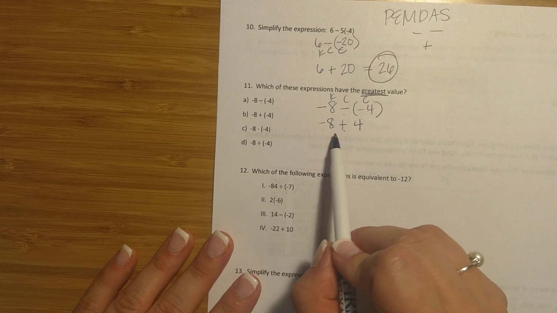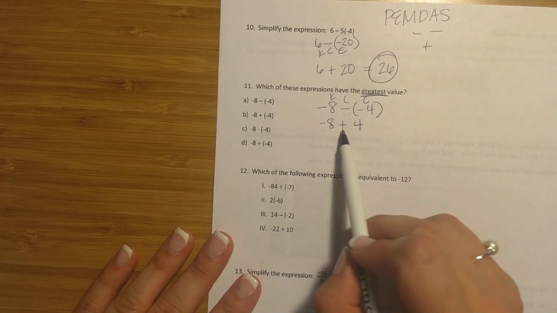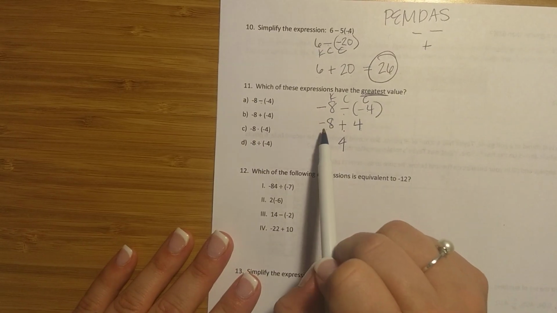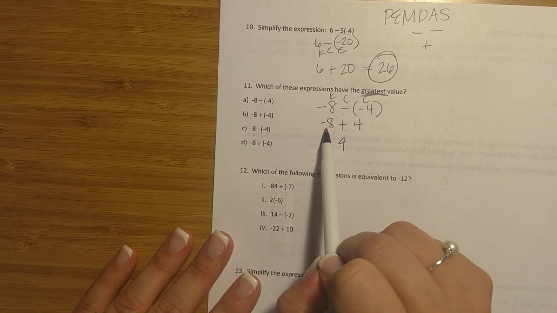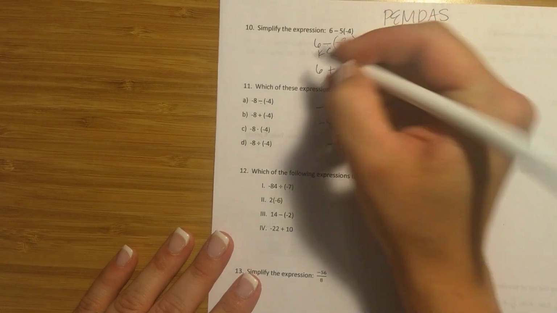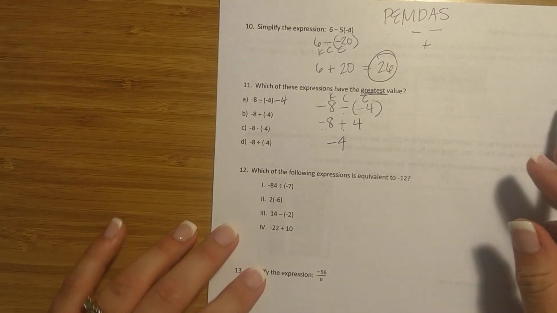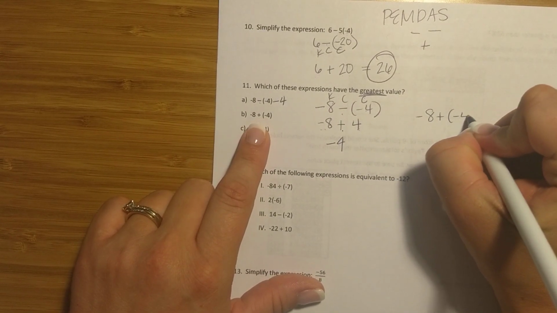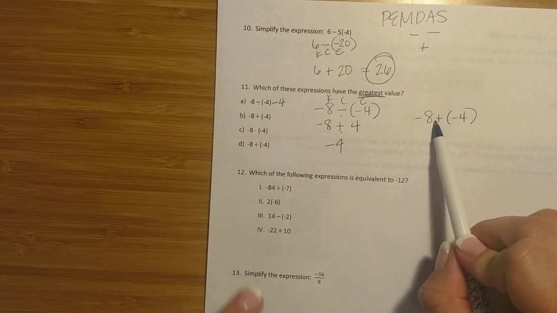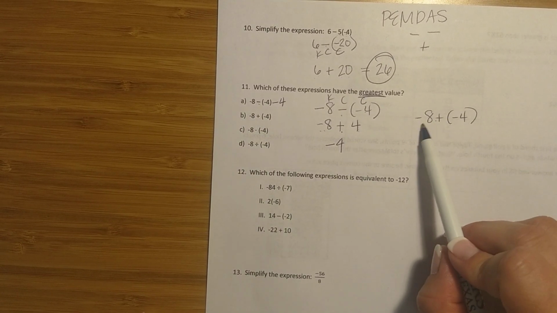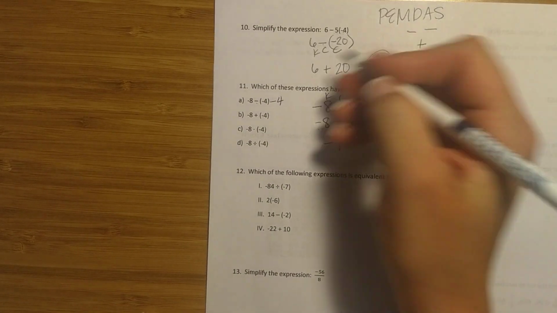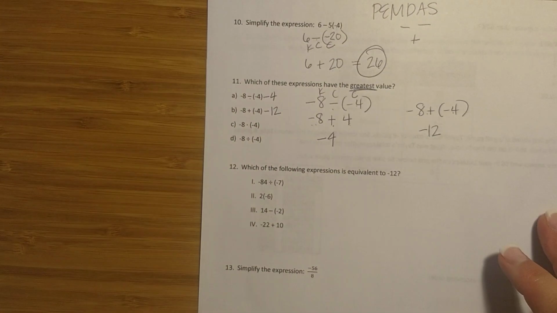So when they're different, you find the difference, or subtract. So the difference between 8 and 4 is 4. I have 8 negatives and 4 positives, so I have more negatives, so negative 4 would be my answer for this one. All right, let's look at B. Negative 8 plus negative 4. Addition problem, so go straight to your addition rules. Are my signs the same or different? They are the same. They're both negative, so when they're both the same, you add the numbers together and keep the sign. So this one's negative 12.